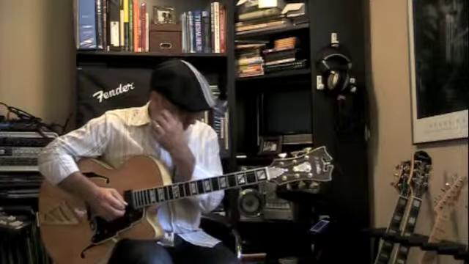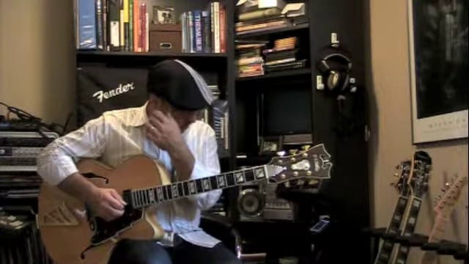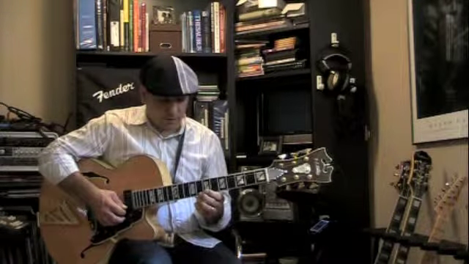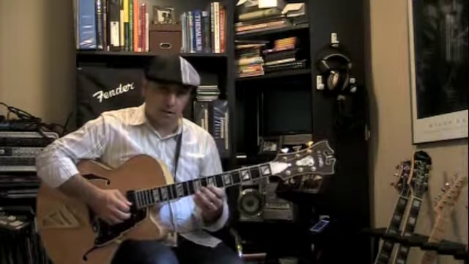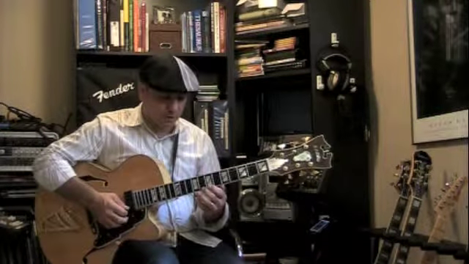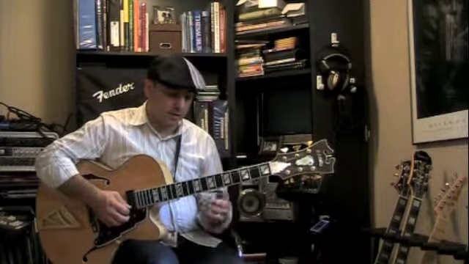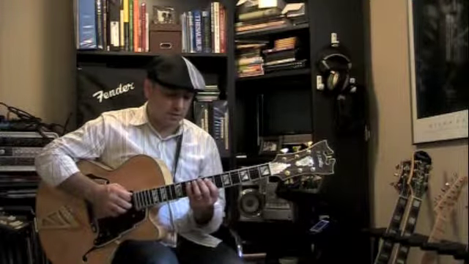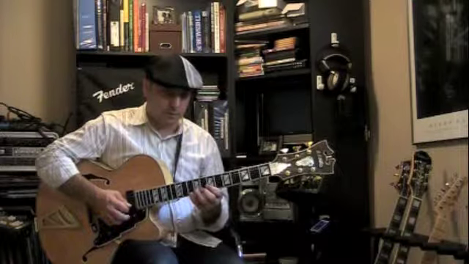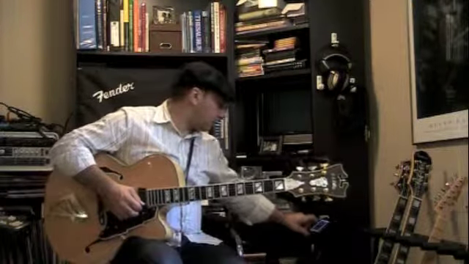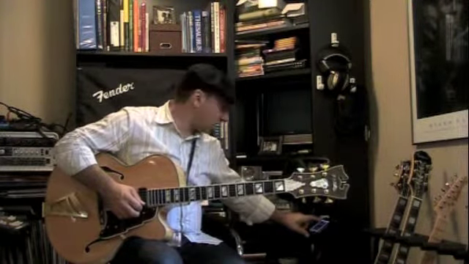So I'm going to do that again, and I'm going to take a closer look at the exact fingerings that I'm using. Everything is in this G scale, and I'm going to focus on those target notes.